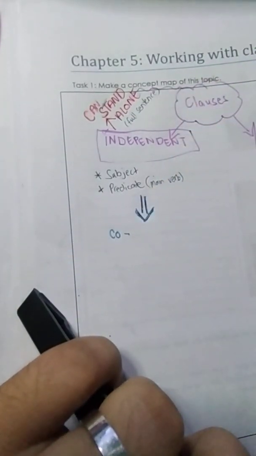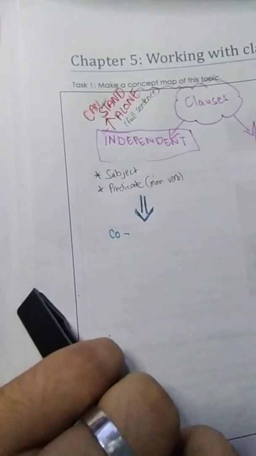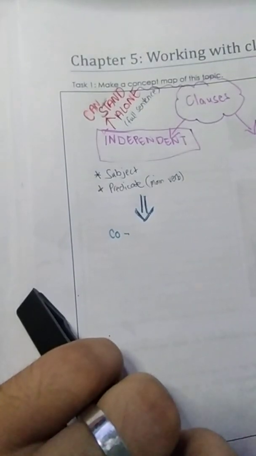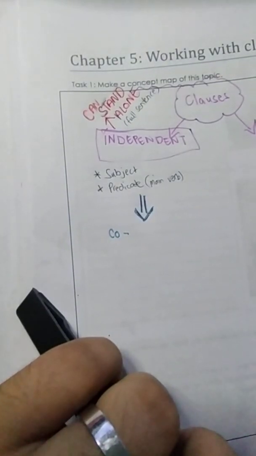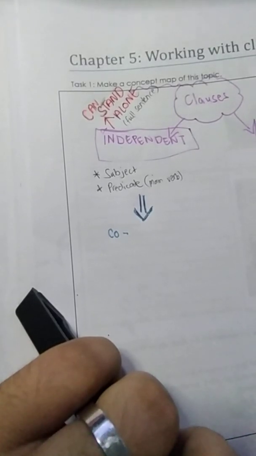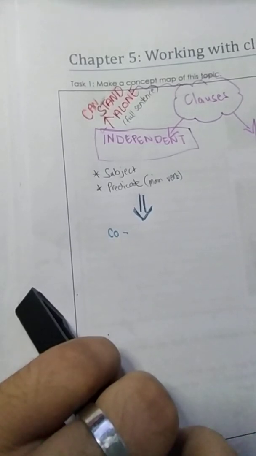Co means together. Whenever you see the word co in English, it always has that feeling of being together, right? For example, we talked about this in the class when we did this lesson the first time. We said co-ed schools. For example, a school where the boys and the girls are together.